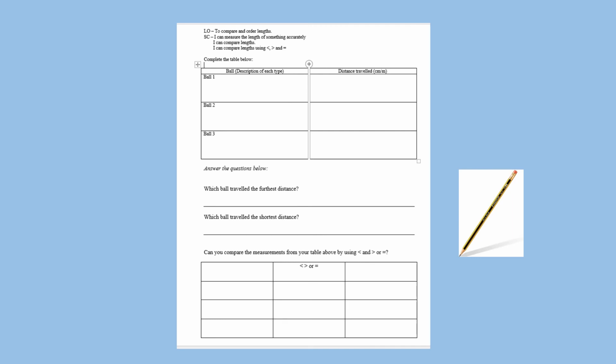So on your recording sheet, you should have your 3 types of ball written in your table at the top of the page. I had a netball, then a sponge ball, then I had a tennis ball. On the right, next to each ball, I will write down how many centimetres or metres it has travelled. Once you've done that, you've got some questions below.